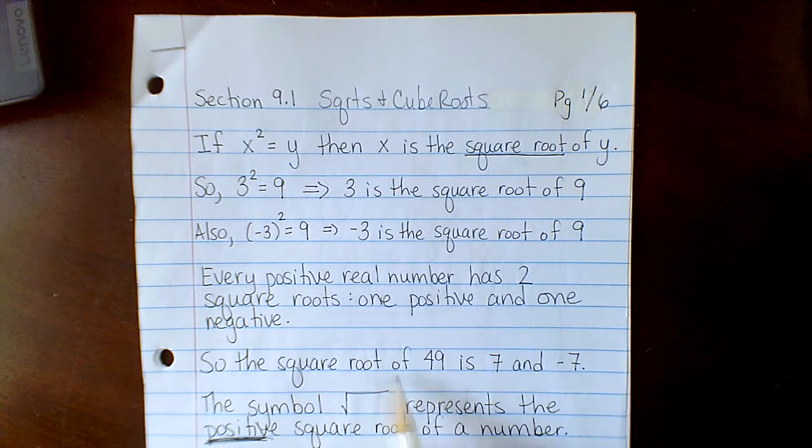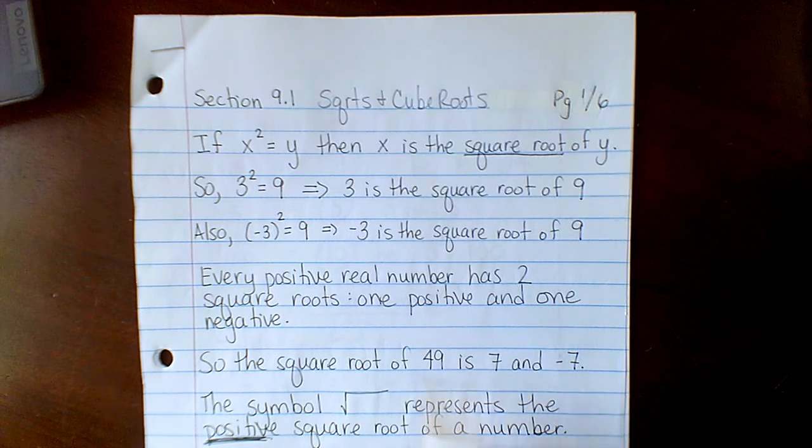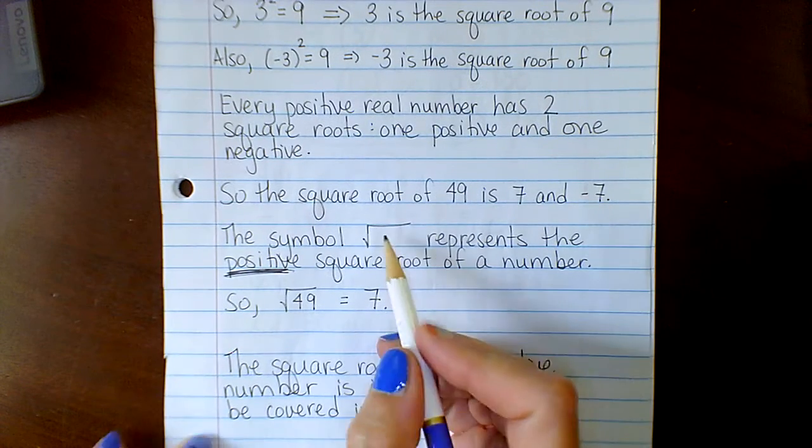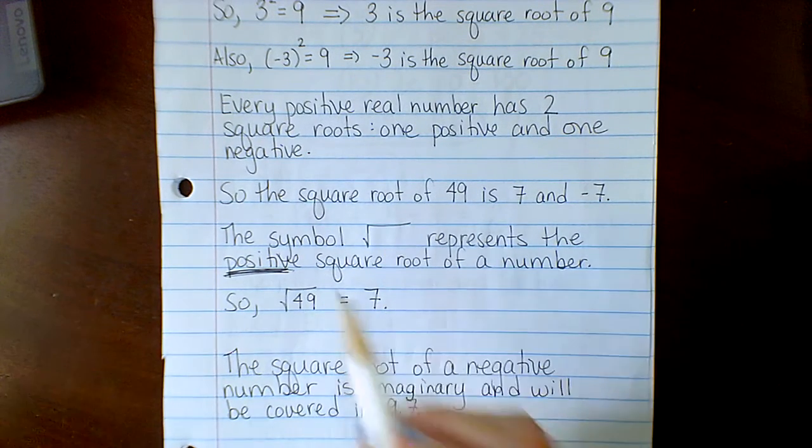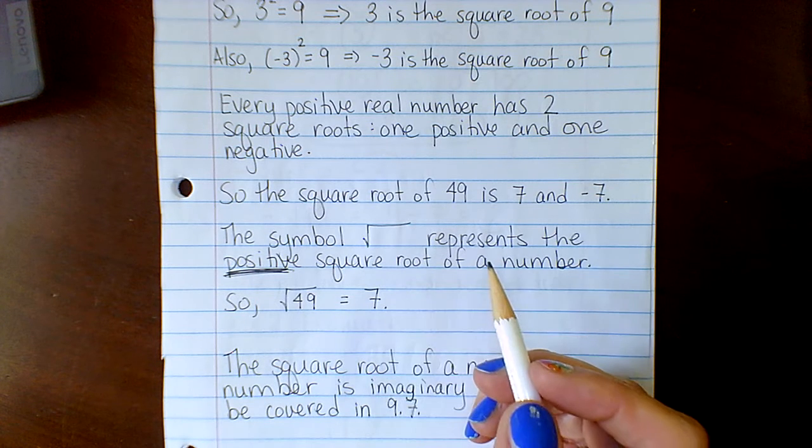So that means the square root of 49 is both 7 and negative 7, because 7 squared is 49 and negative 7 quantity squared is 49. Now you may be thinking, I thought it was just the positive one. Well, that's where this symbol comes in. That's probably because you're used to seeing this symbol right here.